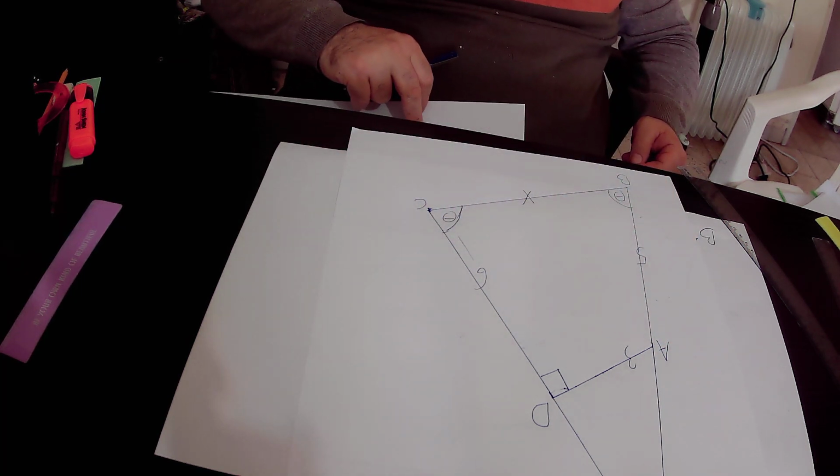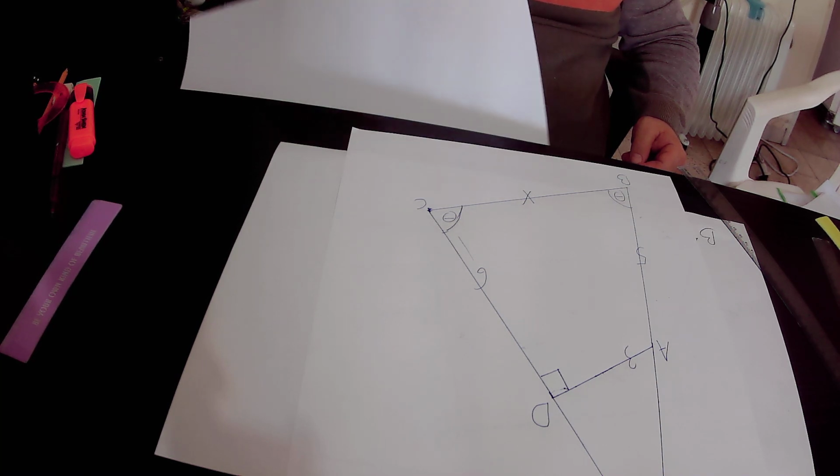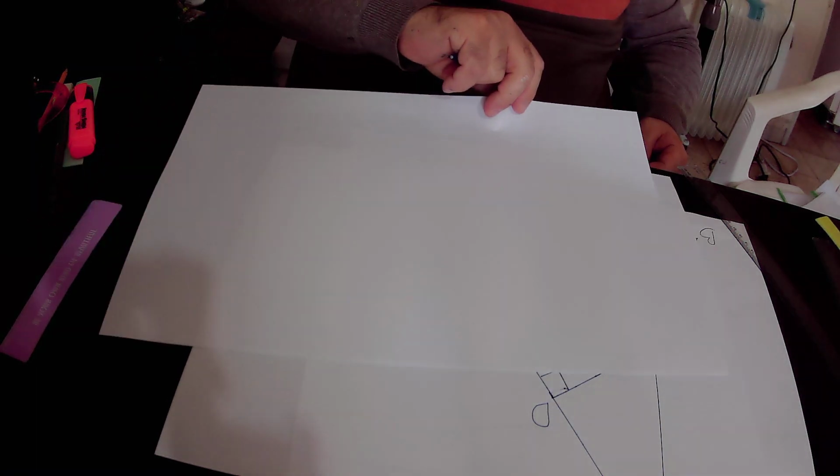So according to the rule that I mentioned, I will write down the rule.